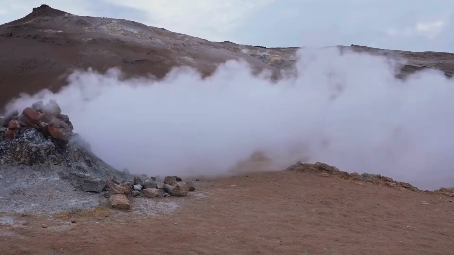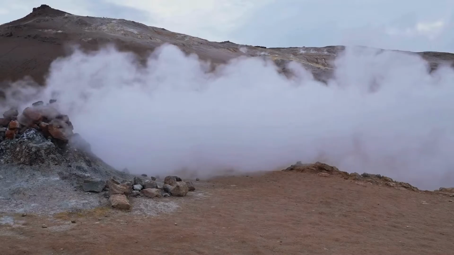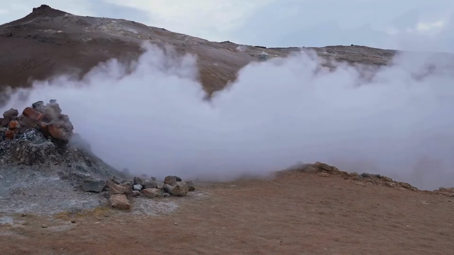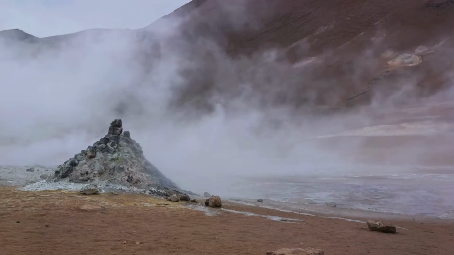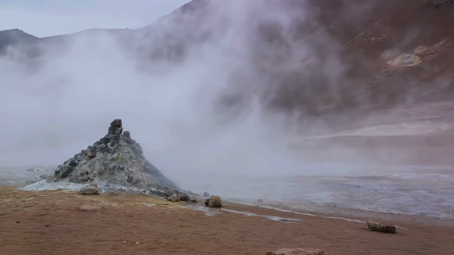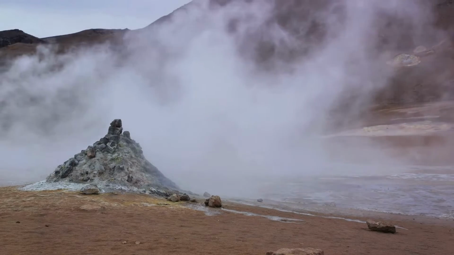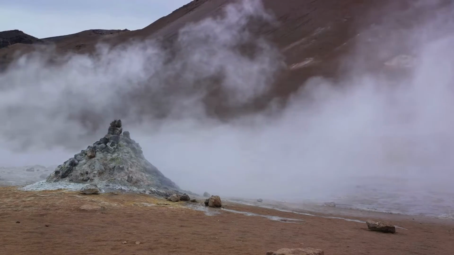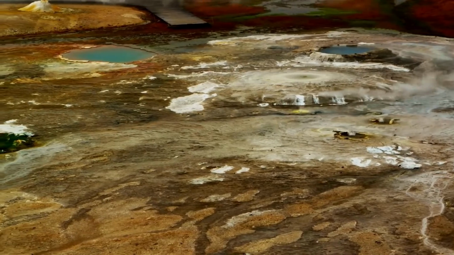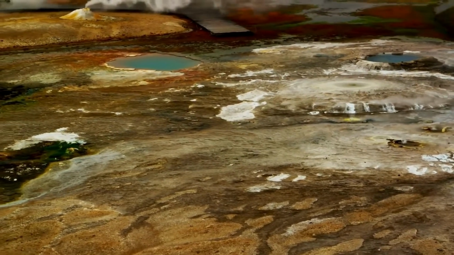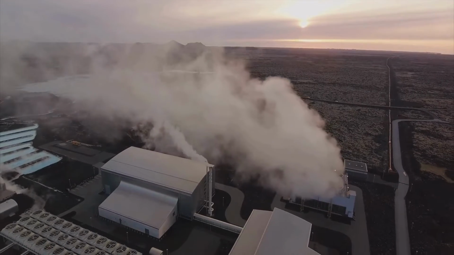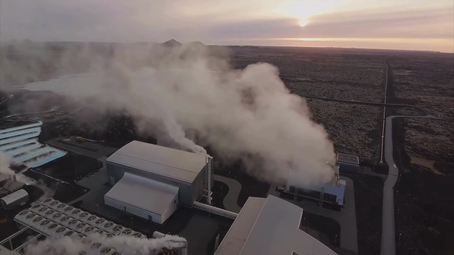Now let's dive a bit deeper, beneath the Earth's crust. There, in geologically active areas, we find geothermal reservoirs. These are naturally occurring pockets of hot water or steam tucked away in regions such as volcanic landscapes, geothermal hotspots, and even along tectonic plate boundaries. It's like the Earth's own version of a hot tub, but with a lot more power. This vast underground network of heat is the foundation for geothermal power generation.